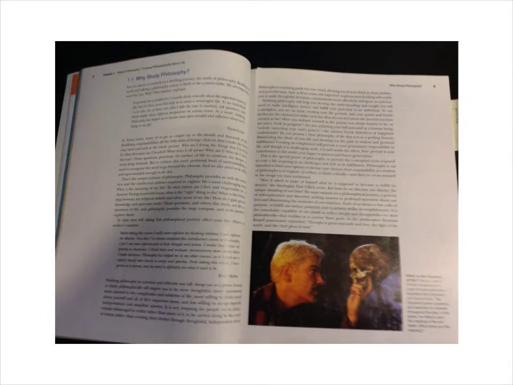Turning the page, we see a fairly typical layout for a spread in the book. The important thing to note here are the two different margins. Most of the time, John Chaffee, the author or editor of the textbook, is the one doing the speaking. That's marked by this outer margin here.